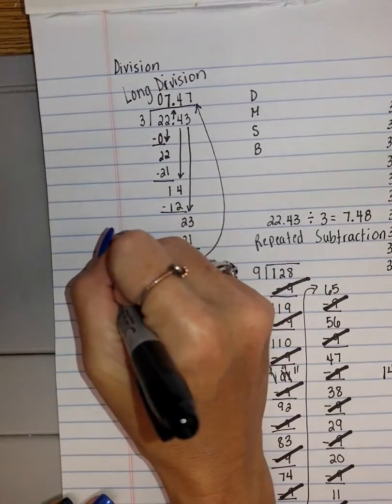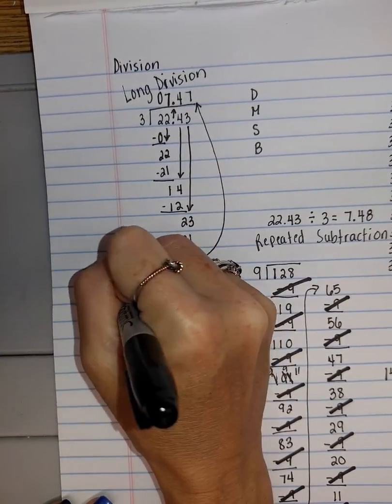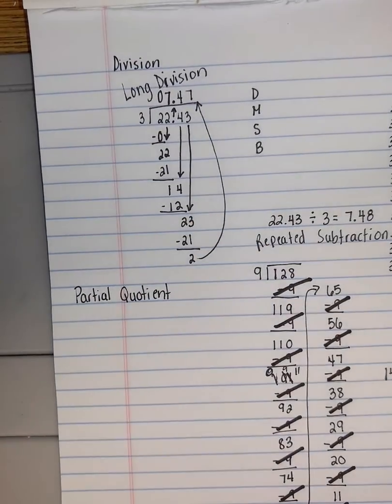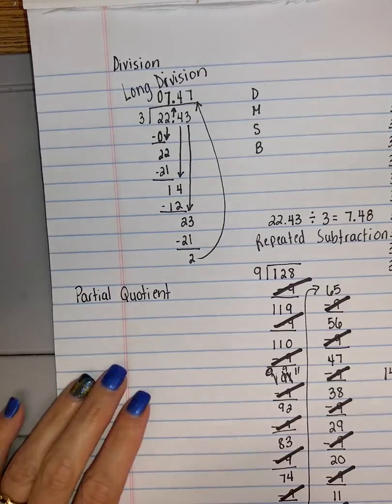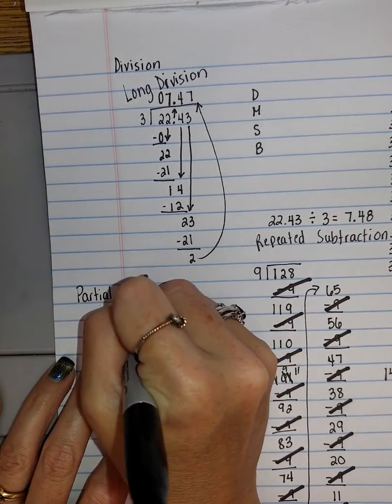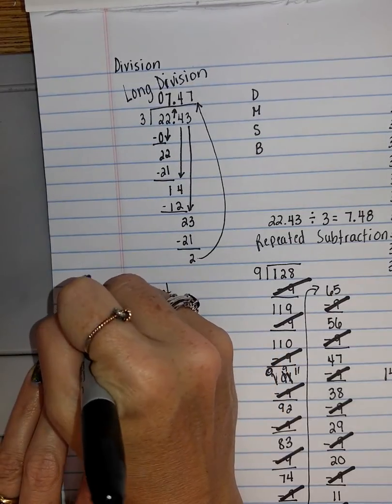Now I'm going to show you partial quotients, which is another way to divide. This is a reminder of the different strategies that we were taught. So partial quotients, let's say I have 1,298 divided by, let's do 9.